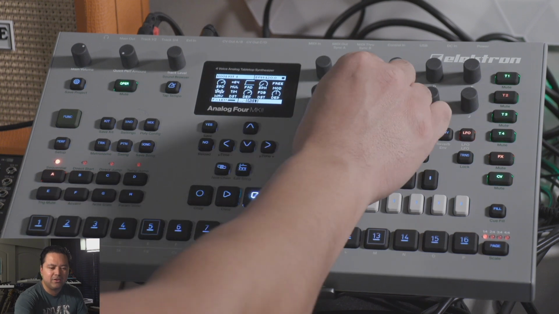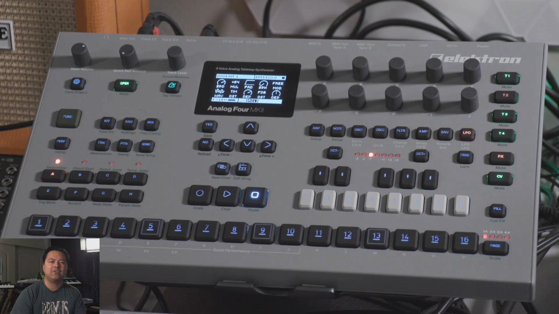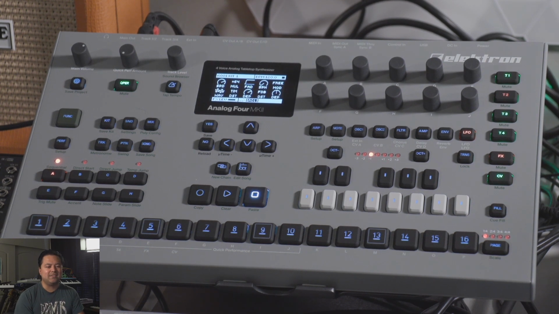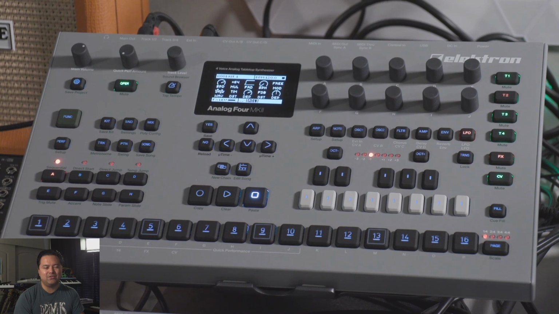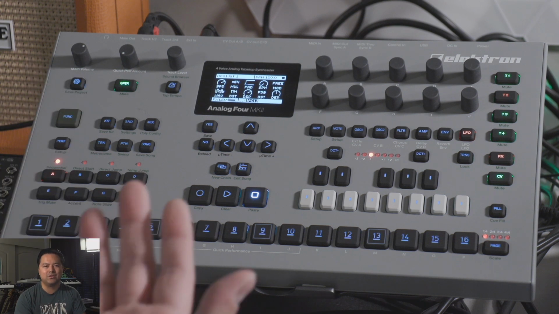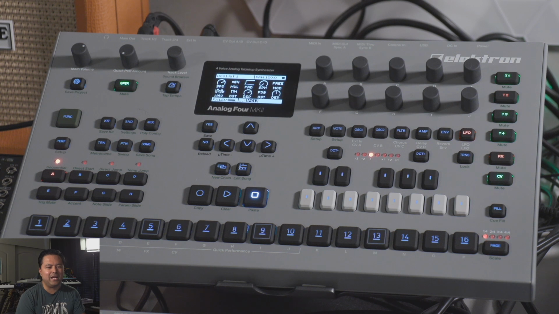That's pretty much it. If you guys have any questions, leave a comment below. The LFO is probably one of the harder things to wrap your head around at first, but once you learn how to use the LFO, it's insane the amount of stuff that you can do. The best use that I can describe for the LFO is to give your sounds motion. So it's a way to take a note.